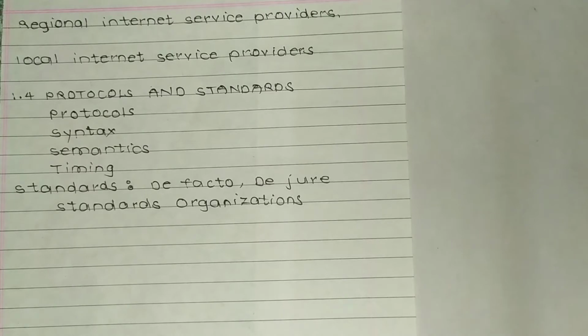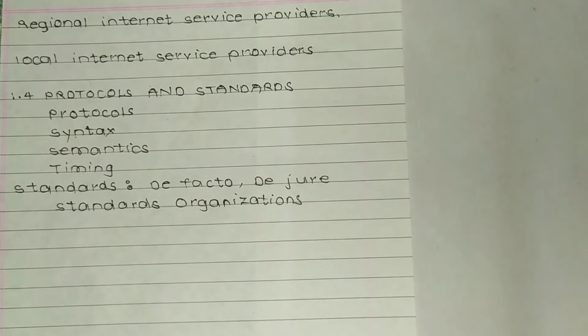Now, protocols. In computer networks, communication occurs between entities in different systems. So in computer networks, there are different systems, and communication is occurring between them. An entity is anything capable of sending or receiving information. For example, if we are transferring a music file with Bluetooth from one cell phone to another, each cell phone is an entity.